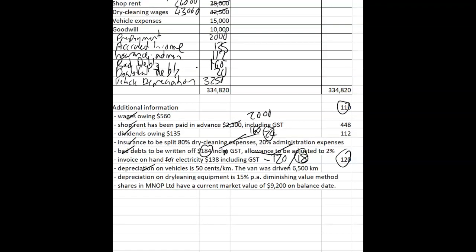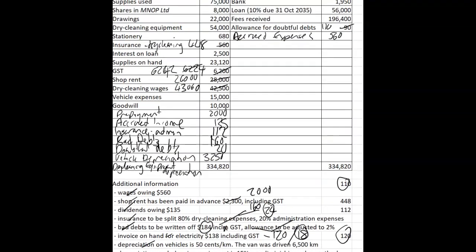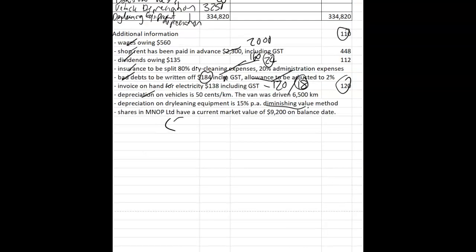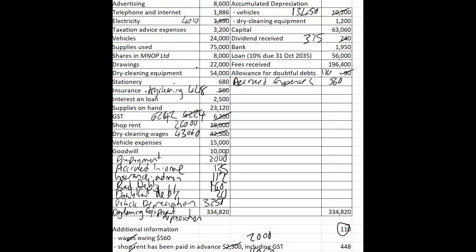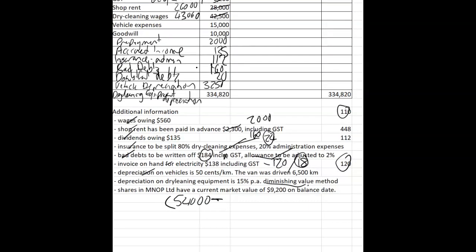The last one we need to do adjustment for is depreciation on dry cleaning equipment. Have to write small for this one. Now this one is using diminishing value method. So diminishing value, we'll do a formula in here just to get it sorted. So it's the cost of that dry cleaning equipment, which you'll see is 54,000, minus the accumulated depreciation of 1,200.